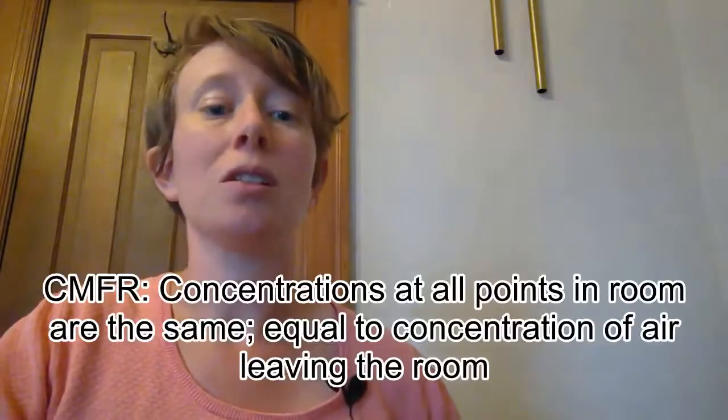Because we're assuming that the room is a CMFR, the concentration at every point inside the room is the same. Therefore, the concentration leaving the room will also be the same as the concentration inside the room. On the flow chart, I've said that CT is 0.47 ppb. And in order to solve our problem, I have to find this time t. So how long does it take for our room to reach a concentration of 0.47 ppb?